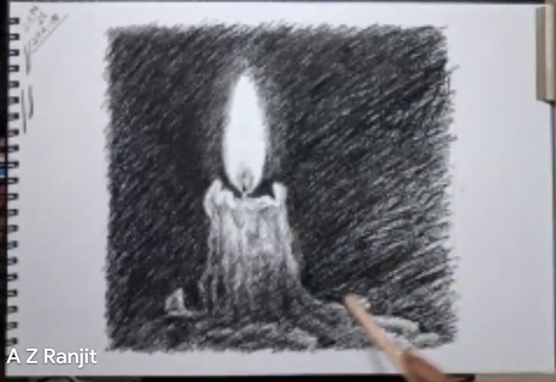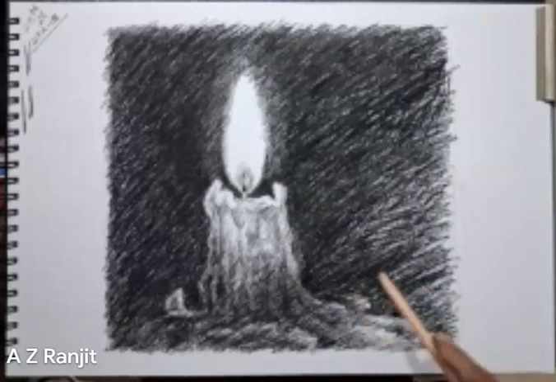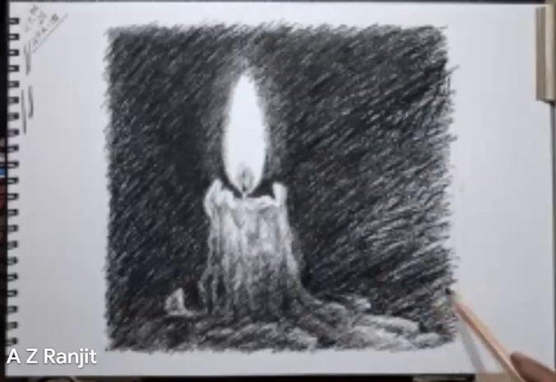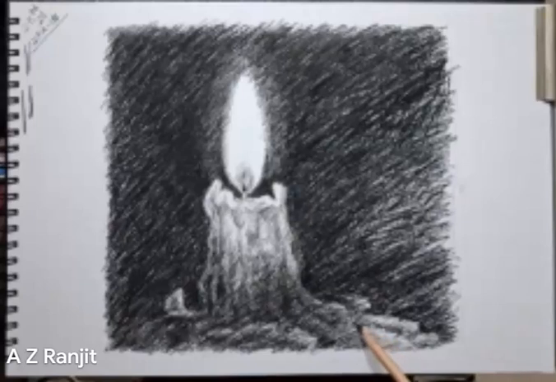There is a little bit of white showing in many places, right? And any place, even the darkest place that you see, if you go very close and see, there'll be a little bit of white. So that is the beauty of not blending.